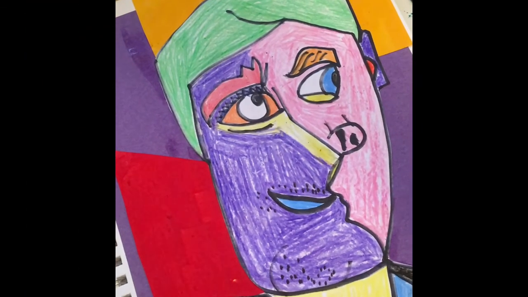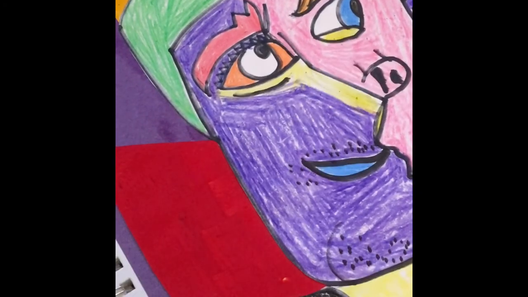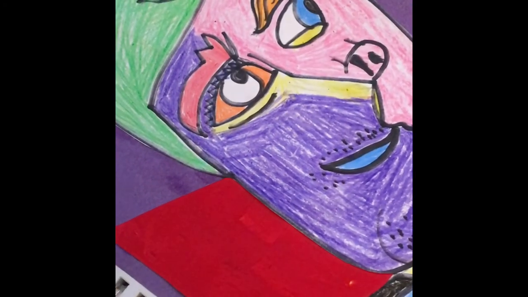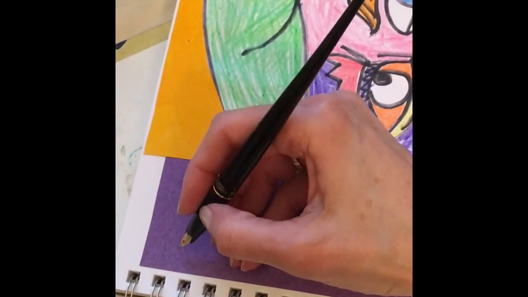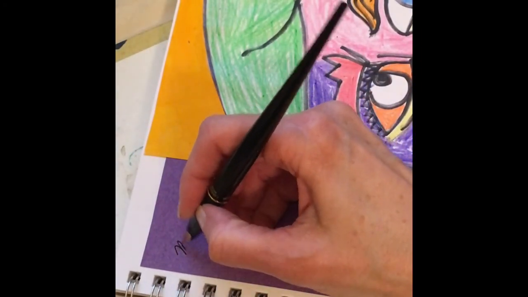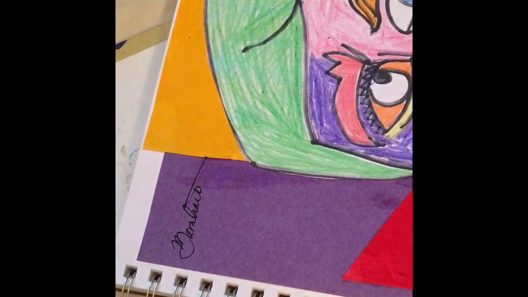There's my finished Cubism portrait. I think that we should all sign our portraits with our last name, since we are feeling inspired by Picasso, and that's what he did. Sometimes he signed up here. He signed in a lot of different spots. So I'm going to put Bernhardt at the top of mine.